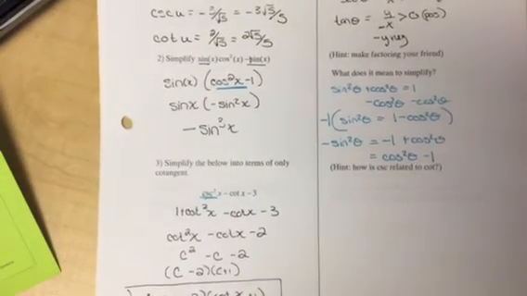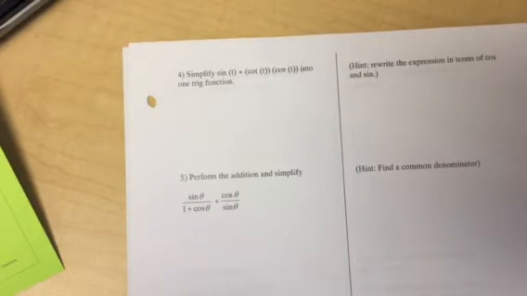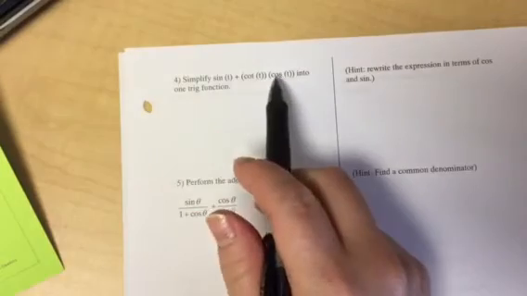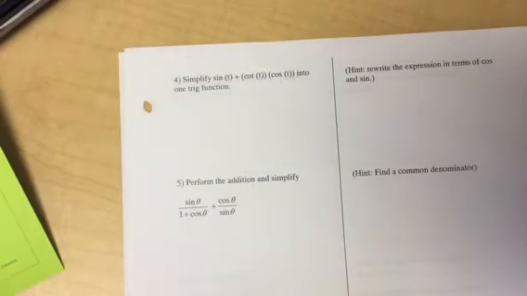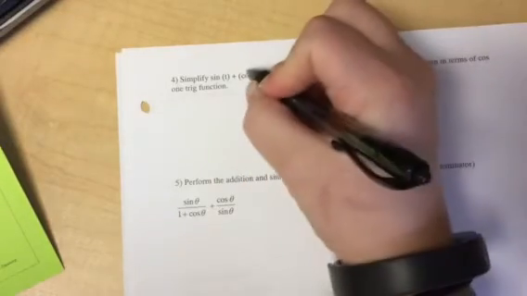So now let's go on to page 3. Page 3 up top says again to simplify into one trig function. So I'm only allowed to have one trig function. Nothing here is squared, and so the next thing I'm going to think about is, okay, I have a sine and a cosine, and we don't in general rewrite sine and cosine. Sine and cosine is as simple as it gets, but I can rewrite cotangent.